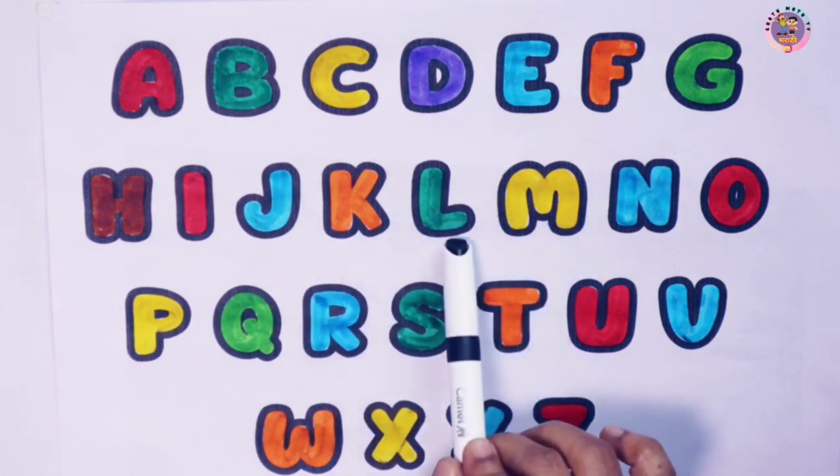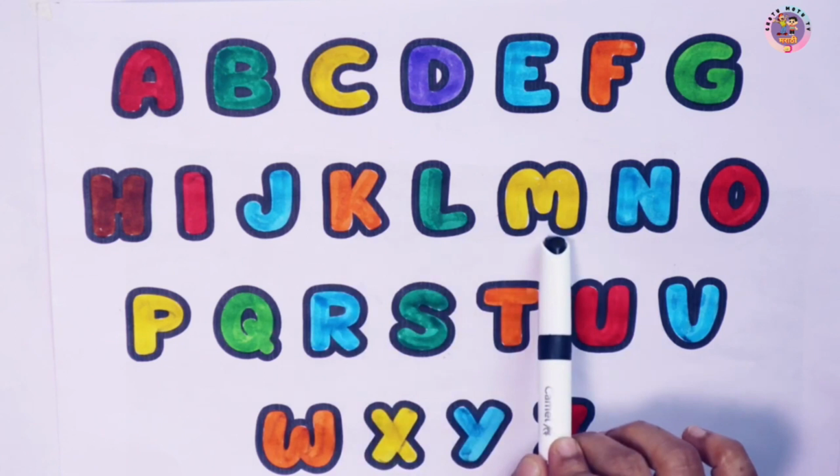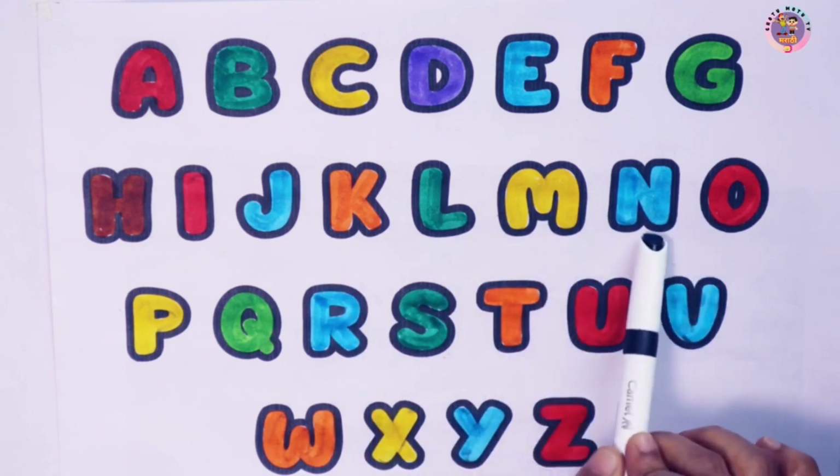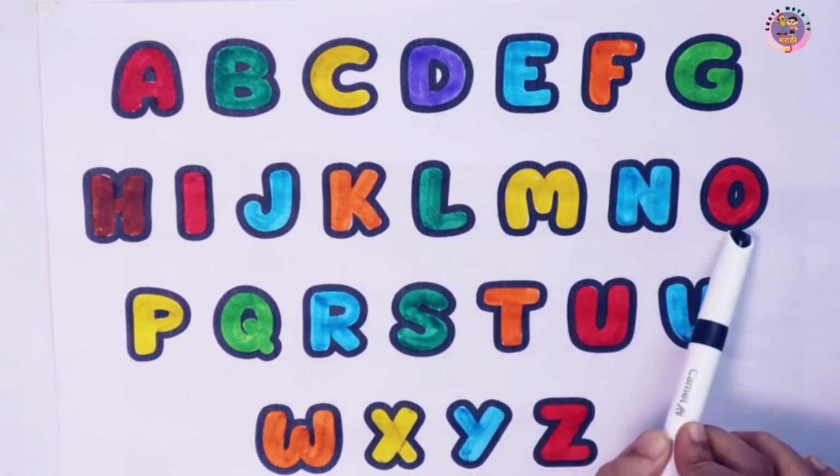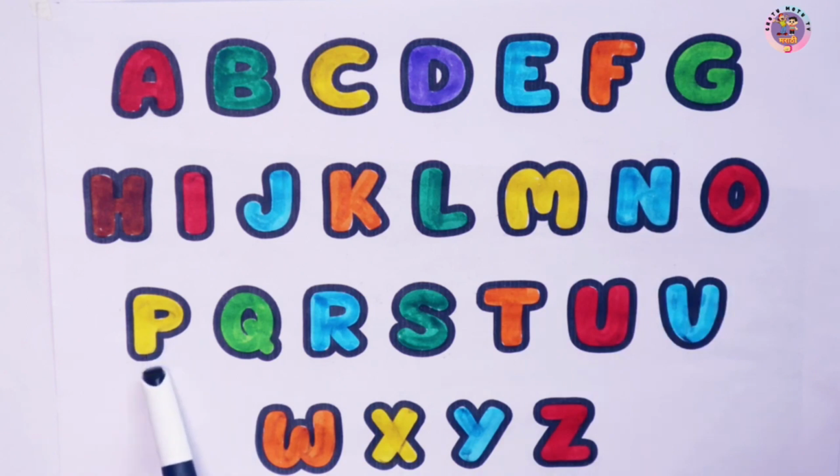L for lion, M for monkey, N for nest, O for orange, P for parrot, Q for queen, R for rabbit, S for snake, T for tiger, U for umbrella, V for van, W for watch, X for Xmas tree, Y for yak, Z for zebra.